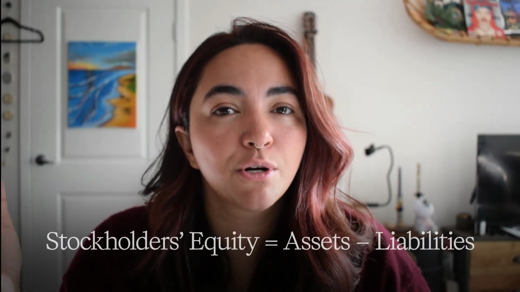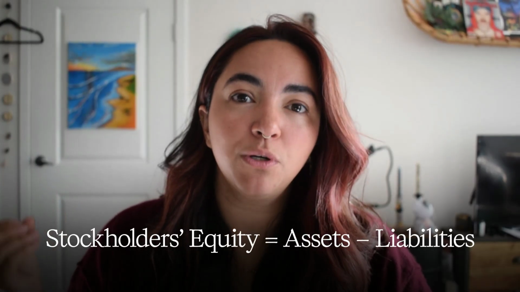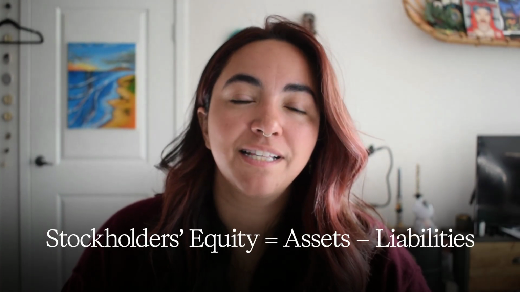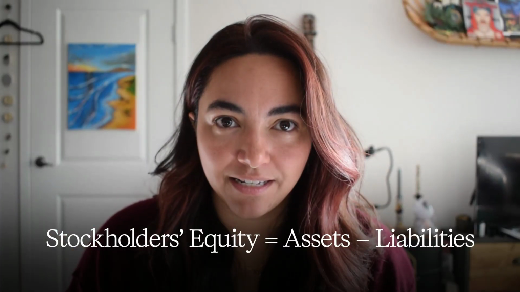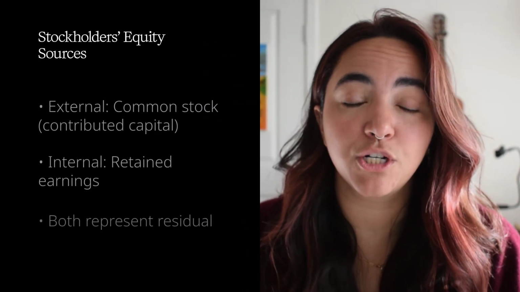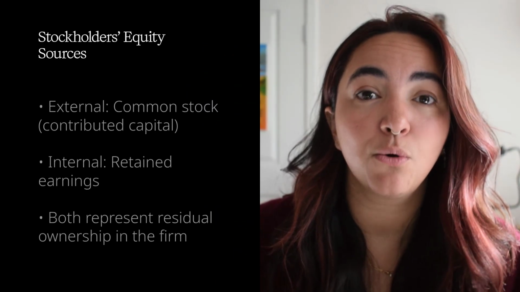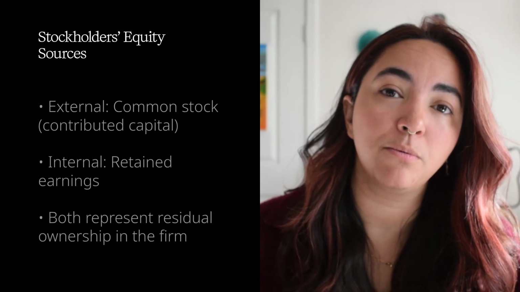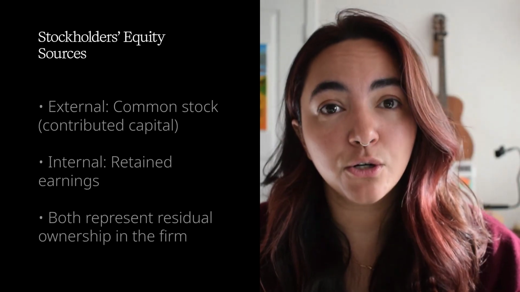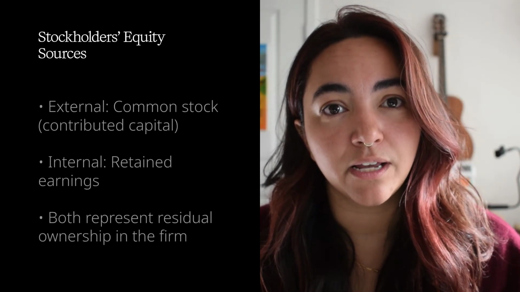So that brings us to the third section of our balance sheet. The third statement of our balance sheet is our stockholders' equity. Now, our stockholders' equity is this residual ownership in the firm. So it's everything left over once you take assets minus liabilities. Now, that ownership can be from either internal sources or external sources. The external sources, that's often what we think about when we think of common stock. But the internal sources, that's our retained earnings.